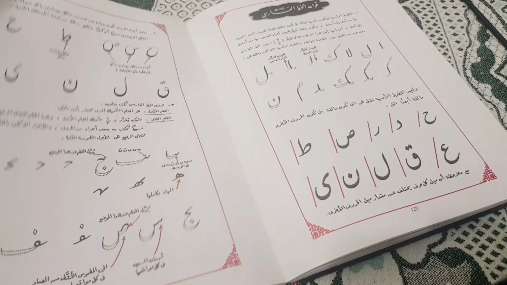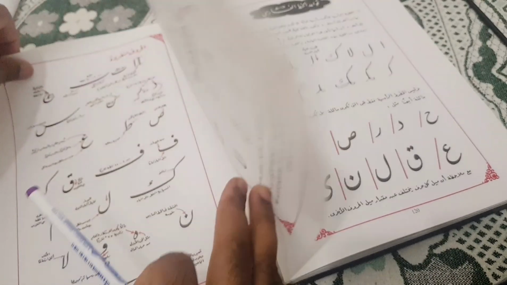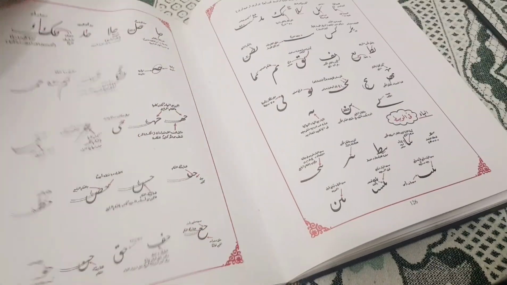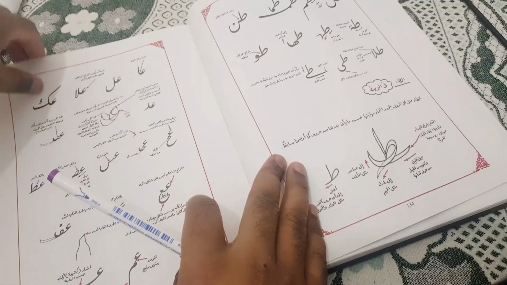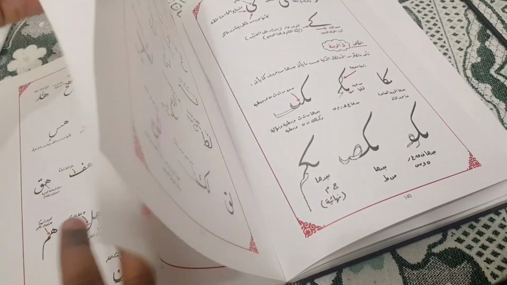And as is the norm with the author, he goes through the letters individually and how it looks like when it's joined. He mentions the principles along the way. So this is khat al-Farisi. Trying to flick through so I can get to the next one.